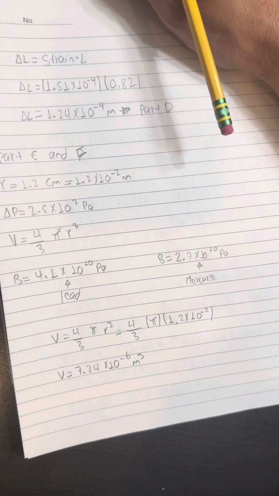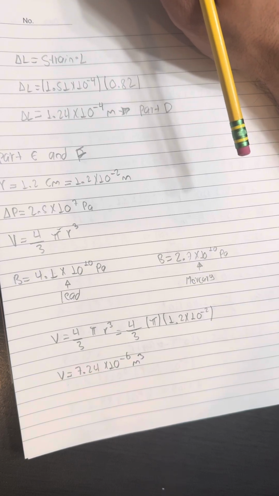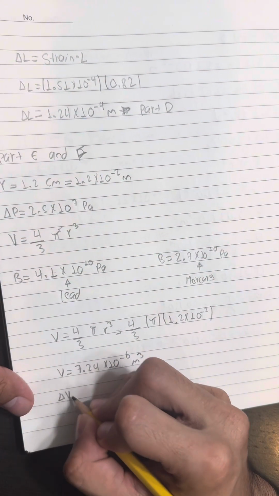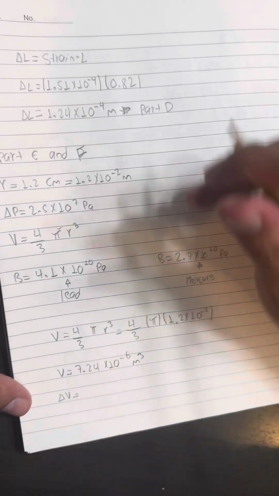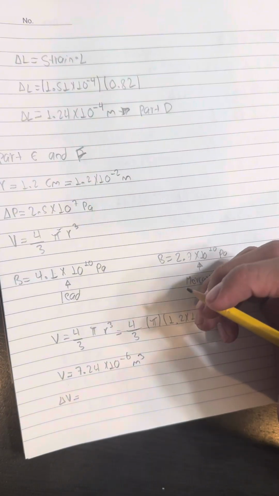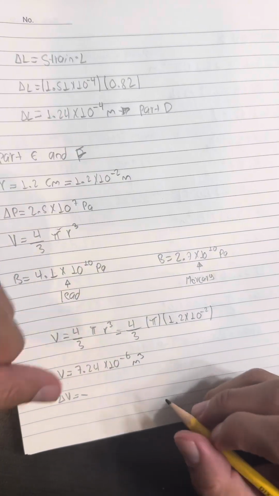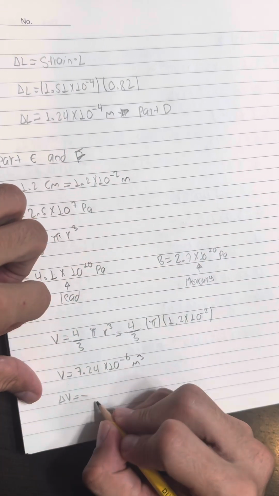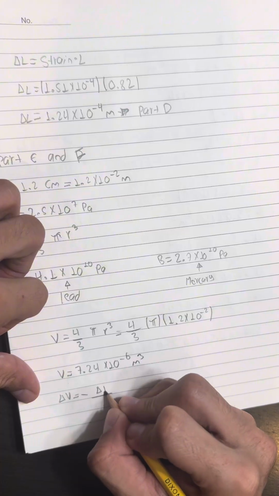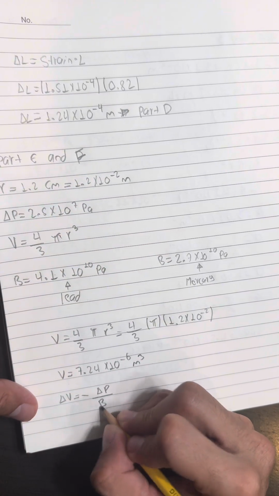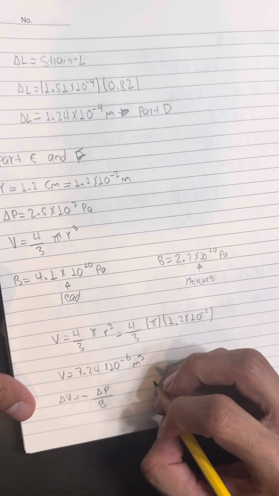And now we have to compute the volume decrease. So the volume decrease is equal to negative the pressure over the bulk modulus times the volume.